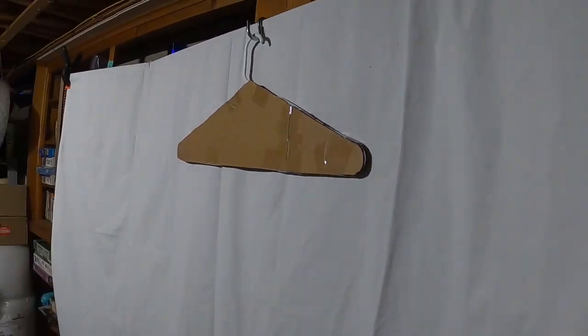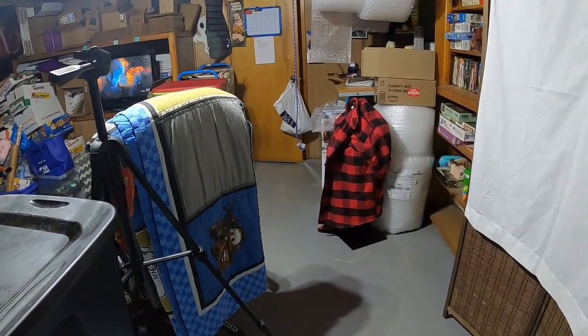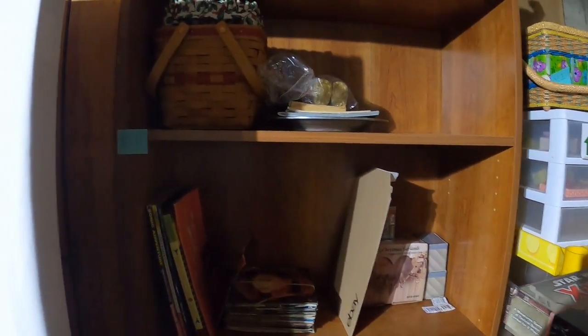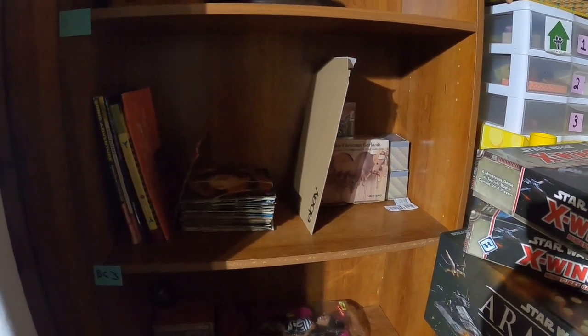And coming over here, I've got some stuff in the way. There we go. All right, so this is my bookcase section. This is where I was keeping my comics until I realized just how heavy they were getting.